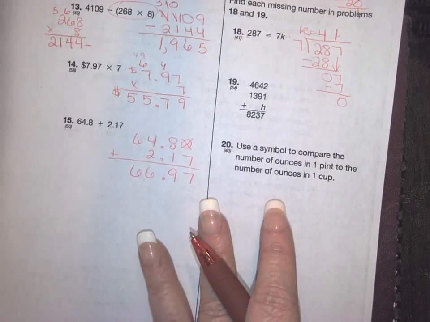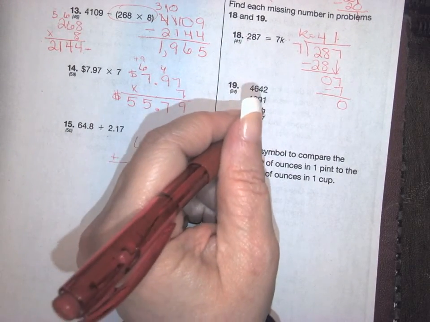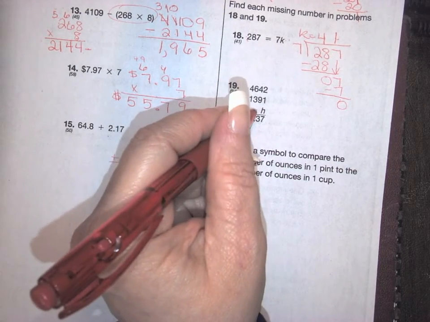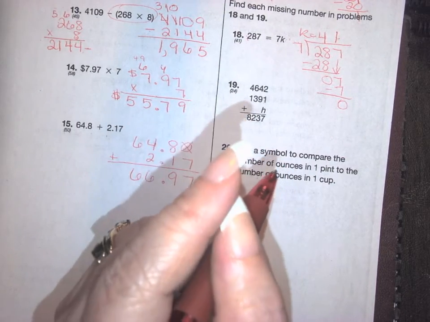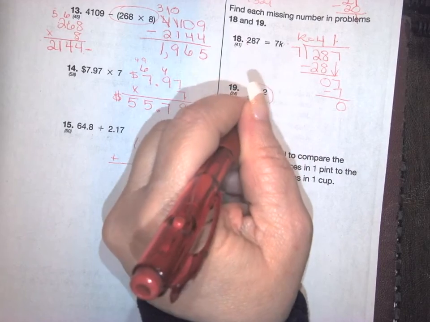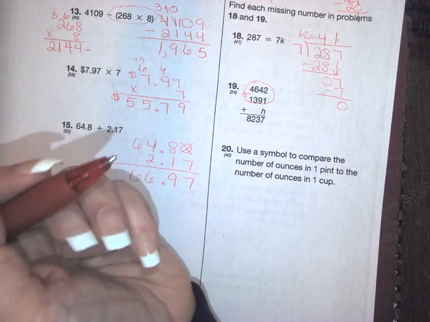When we look at number 19, we have two numbers we add together plus another number equals the final answer. Now I know this number has to be smaller than this number, so that means I need to do some type of subtraction problem. But first, I'm going to add these two numbers together because I want to see how much do I already have.